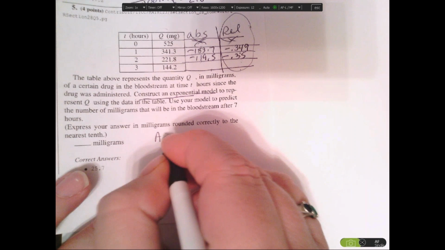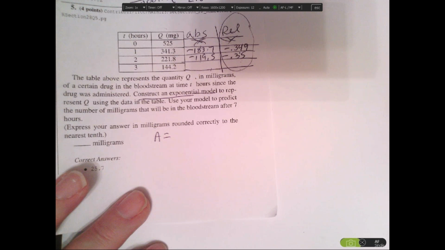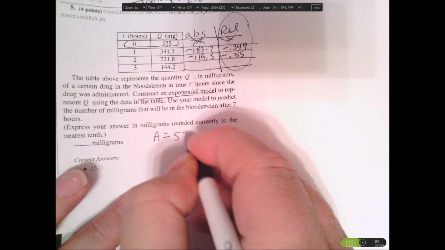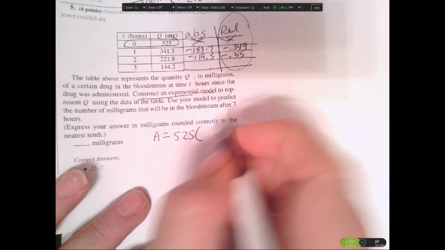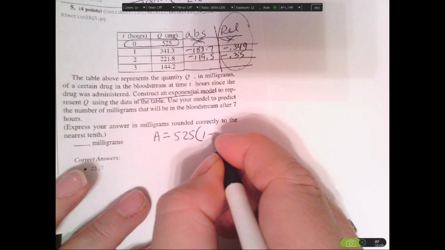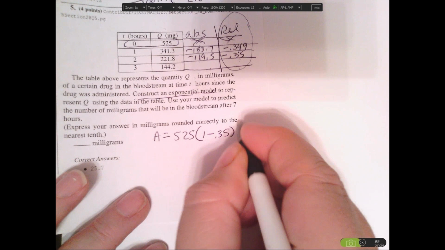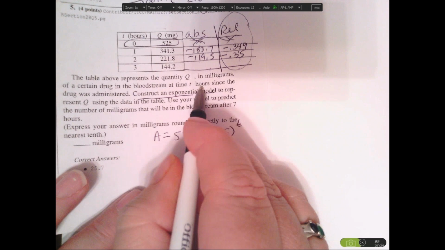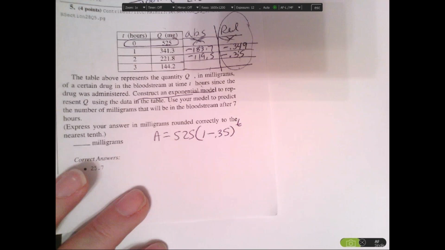We know it's exponential. What is our initial amount? Somebody's got an idea. Where does our initial amount come from? Erica says 525, and she is absolutely right. And then this is a decay because it's a negative. So it's going to be 1 minus 0.35 to the t, which are hours since the drug is administered.